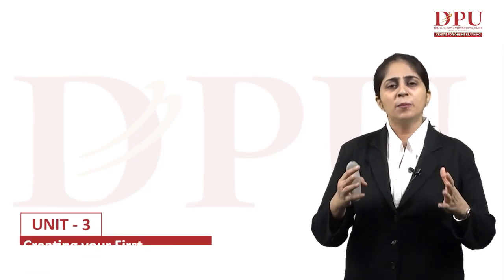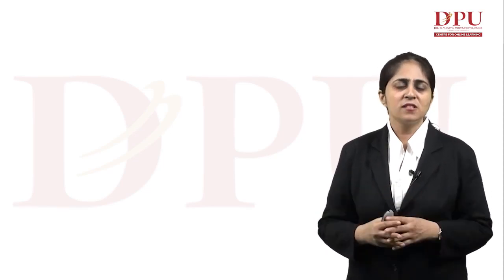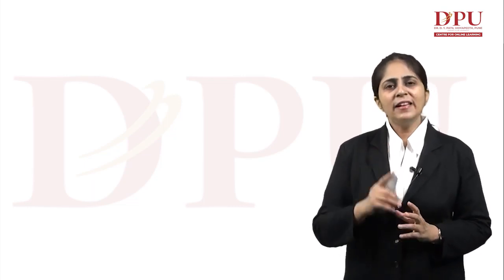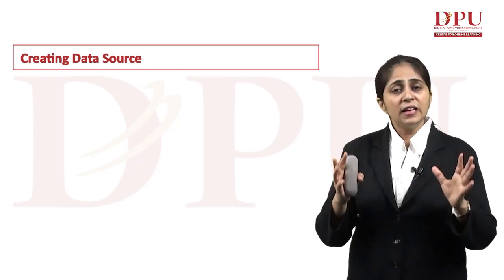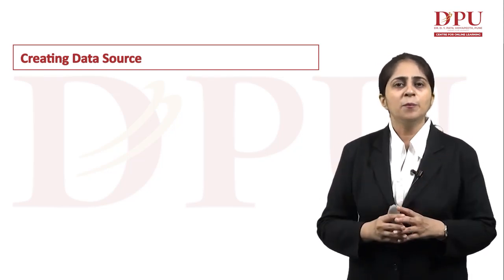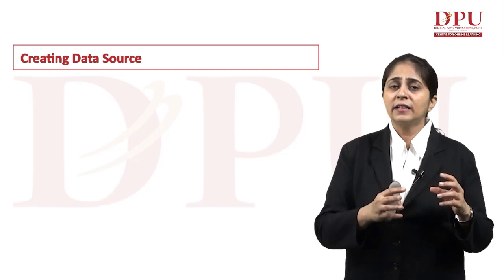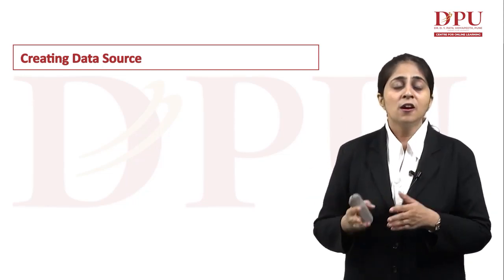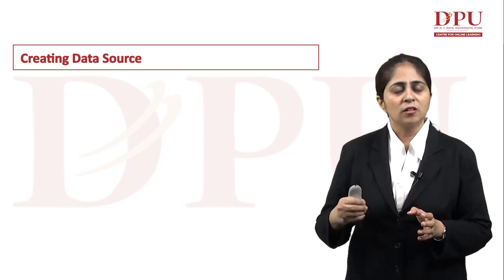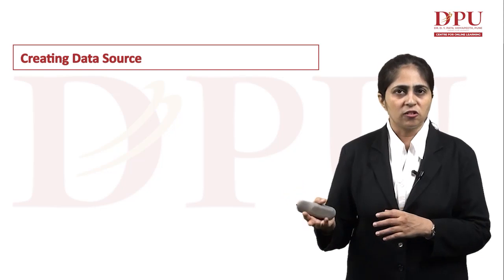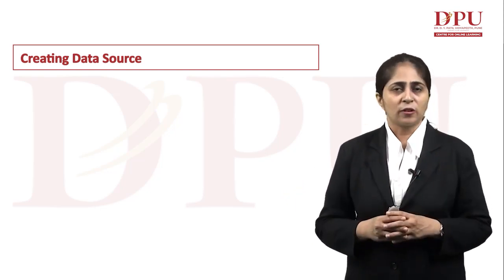Let us understand some important parts of our business intelligence project. The very first is creating the data source. Data source creation is a very important step because everything is dependent on the data. From this data only, we will be retrieving the information, and this information will be utilized for the benefit of the organization. So, data is a very important thing.